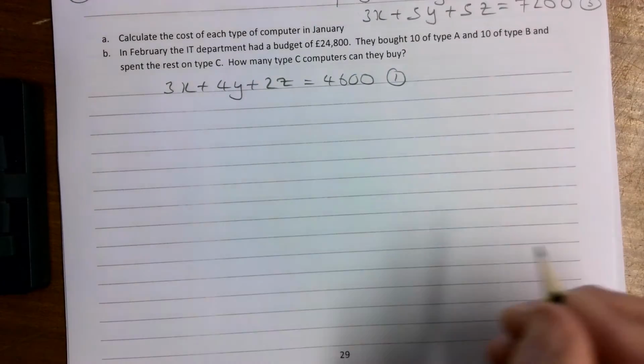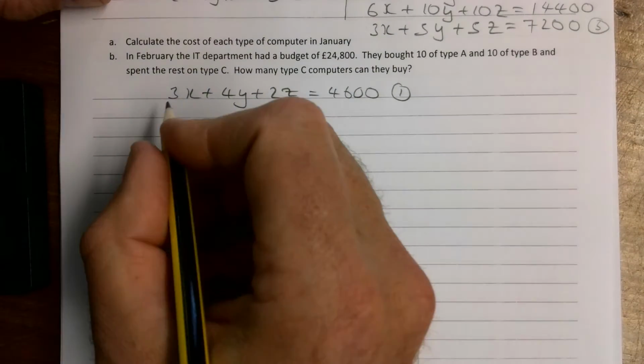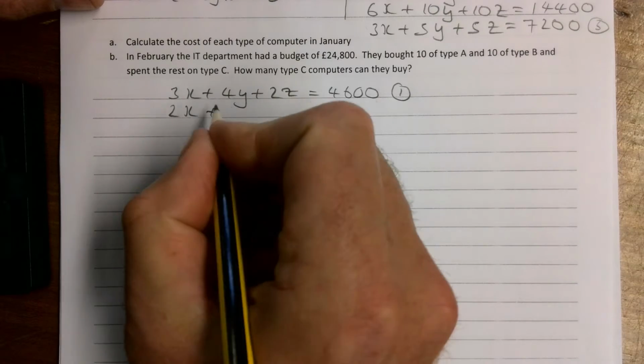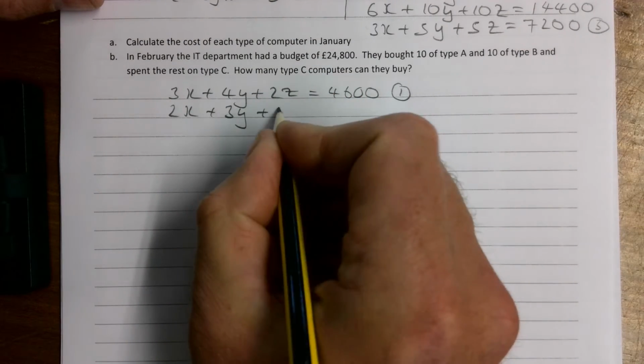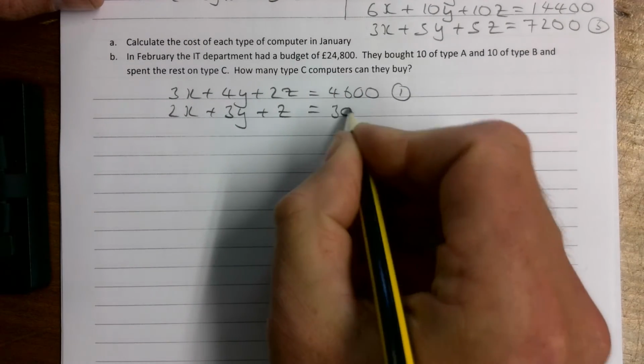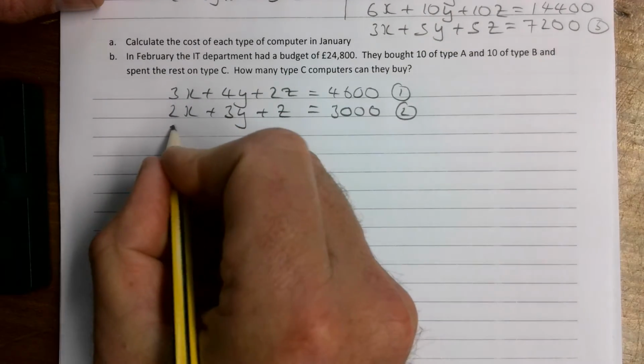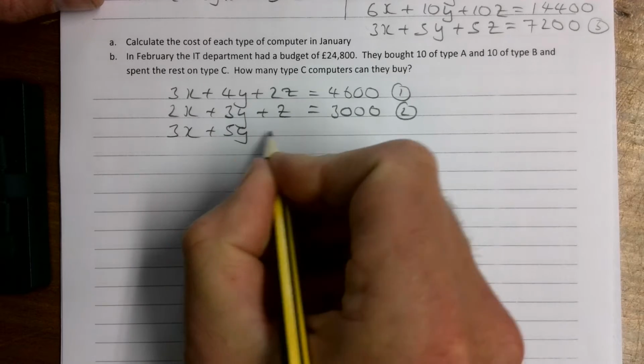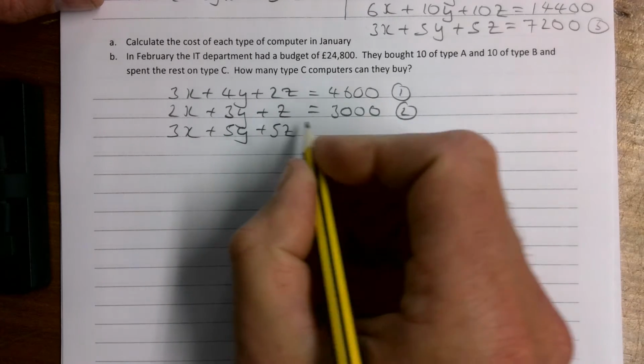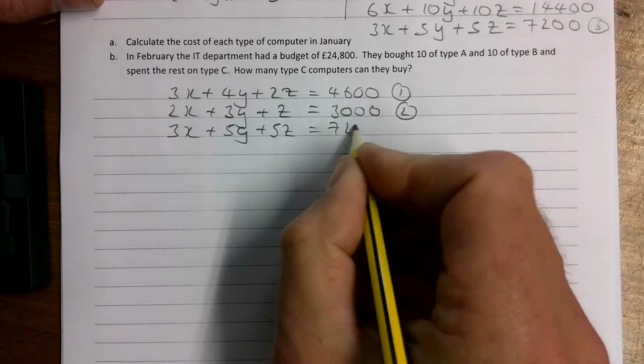That's number 1. Then 2x plus 3y plus z equals 3,000. That's number 2. And finally 3x plus 5y plus 5z equals 7,200.